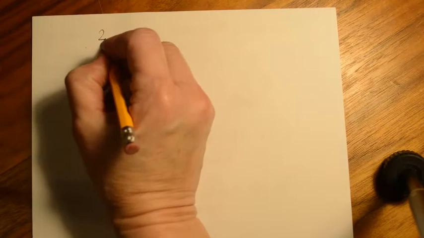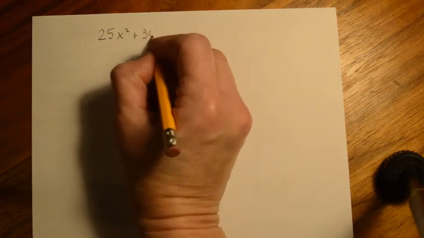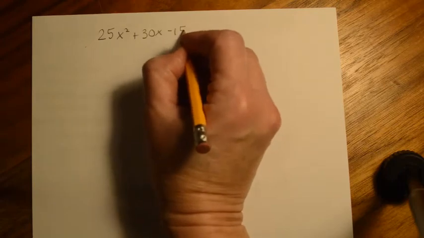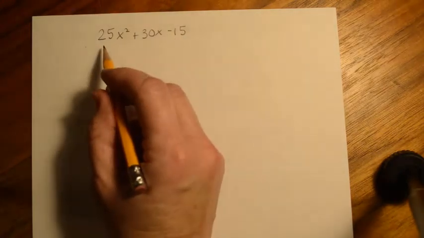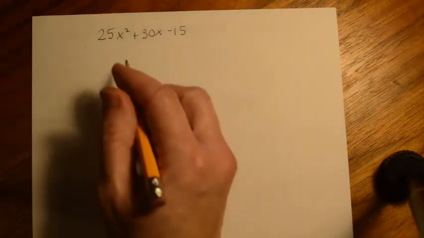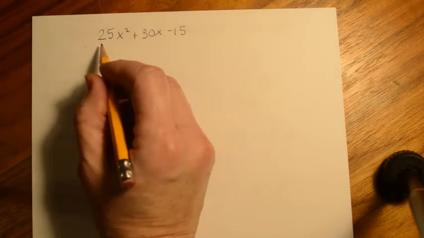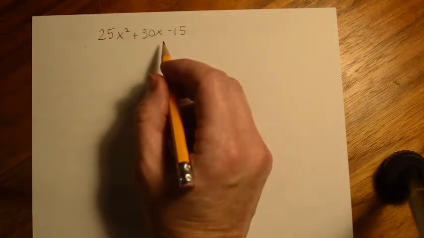Okay, let's look at one more example of this type of GCF factoring before we pause and let you do some practice problems. So say we have 25x squared plus 30x minus 15. So notice that this one is different from the last ones in that it is a trinomial, whereas all the other ones were binomials. So we're going to go through and we're going to look to see if they have a numerical factor in common and if they have a variable factor in common.